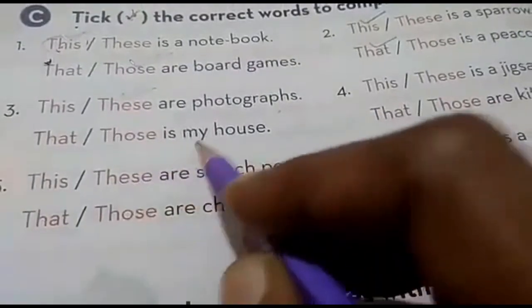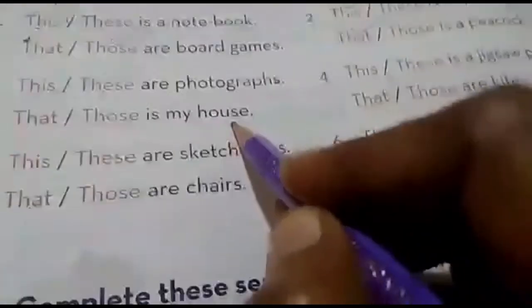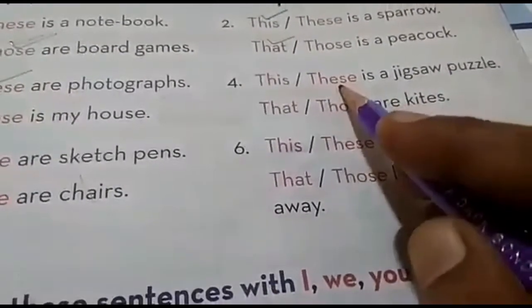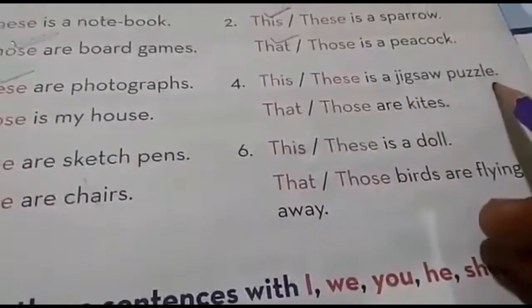Those is my house. So house only one, singular house. So that is my house. Now the fourth example. These is a jigsaw puzzle.